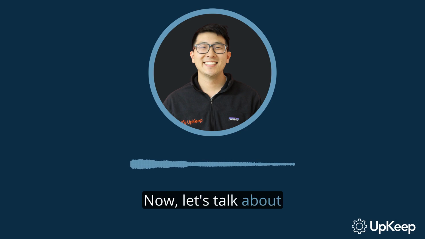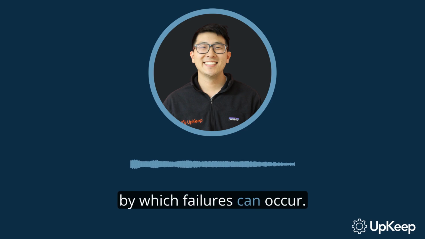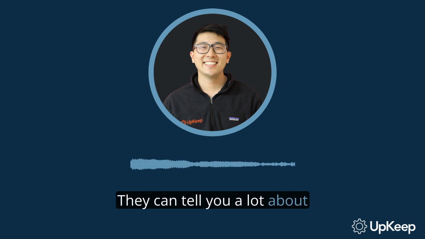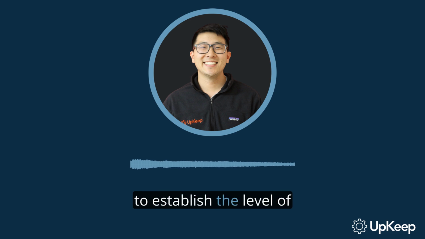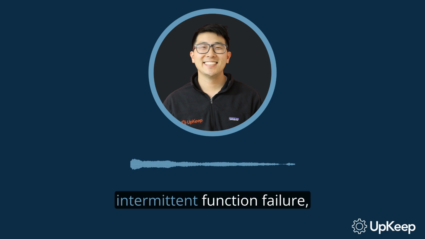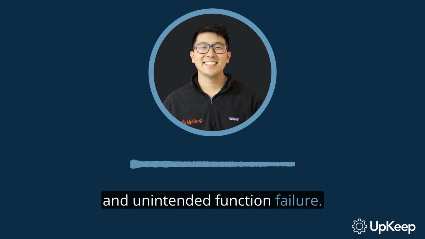Now let's talk about failure modes. These describe the specific ways by which failures can occur. They can tell you a lot about the functional impact of a failure. For example, to establish the level of functionality after a failure, a set of failure modes can resemble the following categories: full function failure, partial or degraded function failure, intermittent function failure, overfunction failure, and unintended function failure.